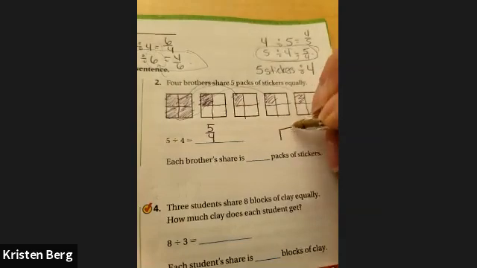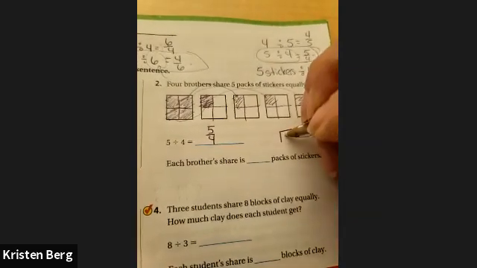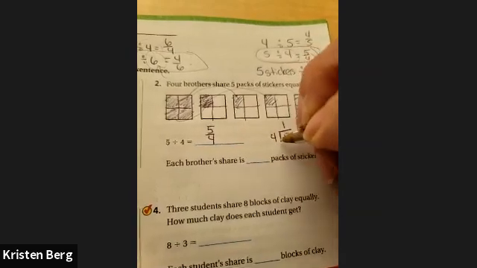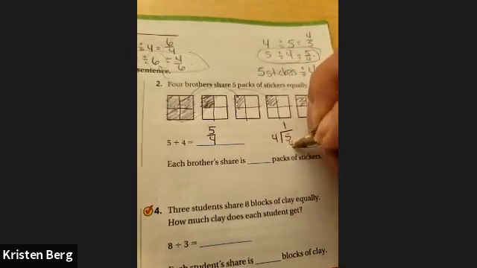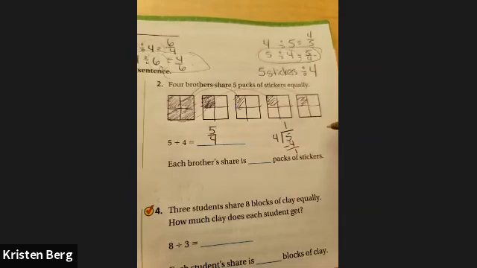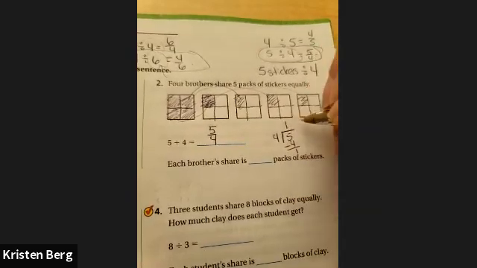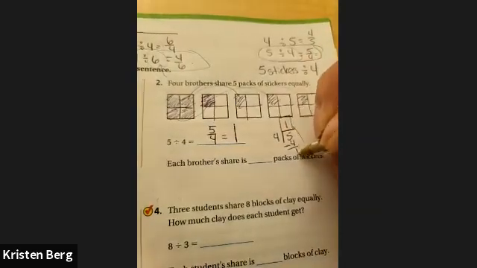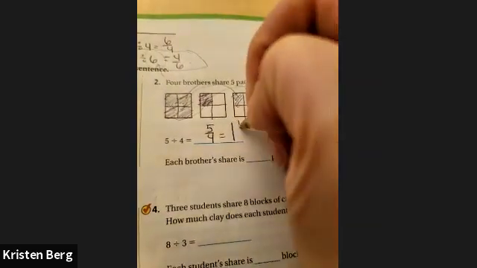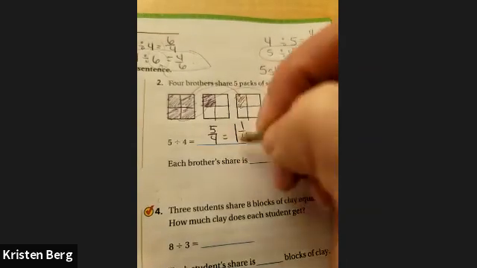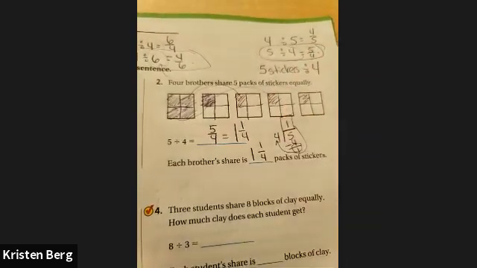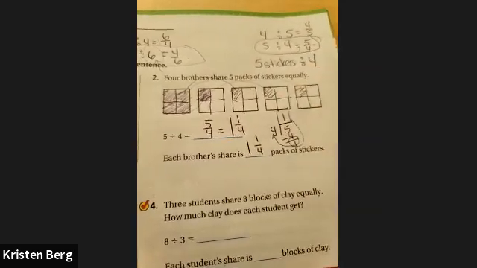So then how many packs is that? So you could have divided it out. That would have been 1 time, and then 1 left over out of the 4. So then my mixed number would be 1 whole, and then my fraction would be 1/4. So each brother would get 1 1/4 of the pack of stickers.